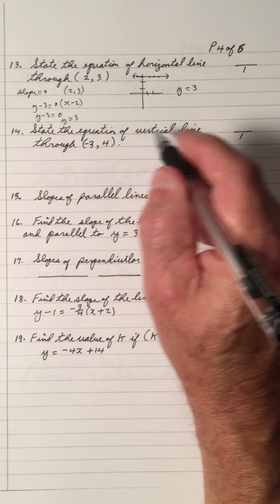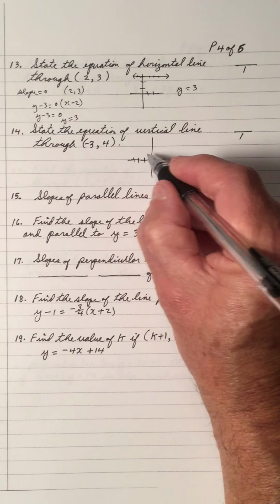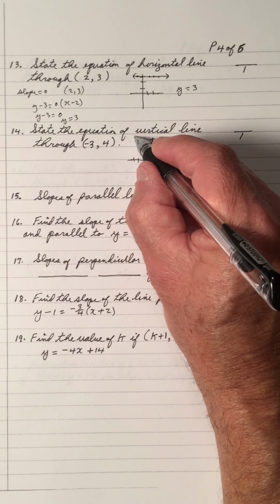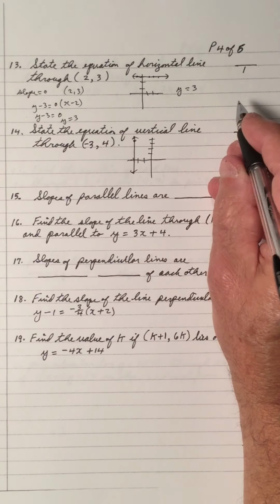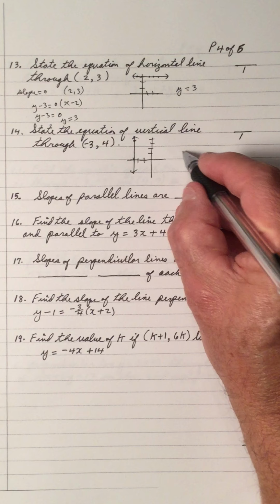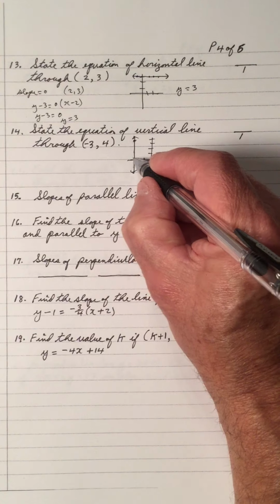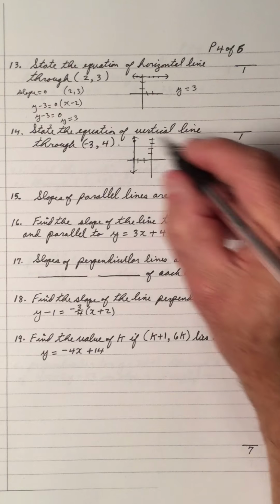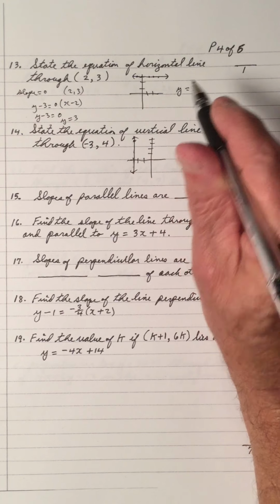State the equation of the vertical line through the point negative 3, 4. So the x is negative 3 and y is 4. So let's say that's right there. The vertical line is straight up and down. And if you memorize it, a vertical line has an undefined slope. It cannot go into y equals mx plus b, or point slope. So the coordinates on a vertical line are the same. The y's are changing, but the x is not. So really this equation is x equals negative 3.